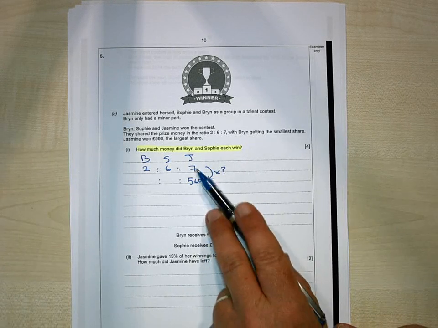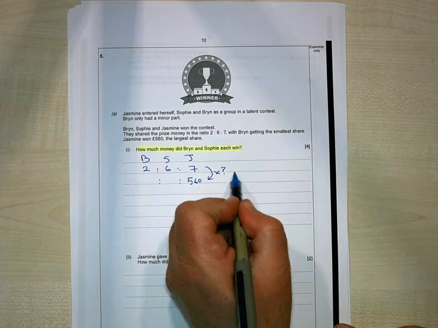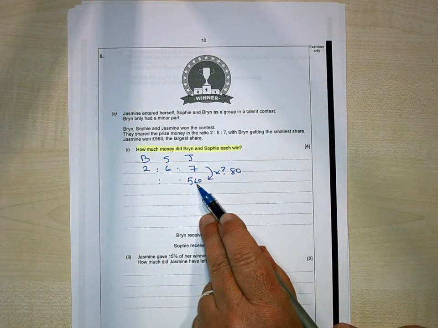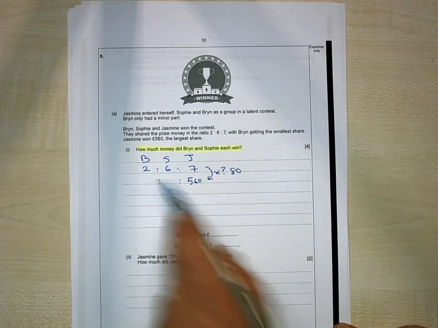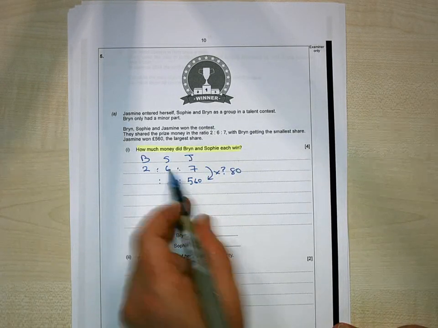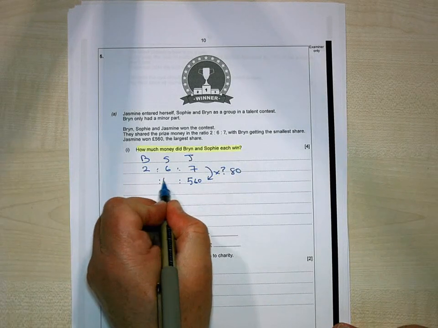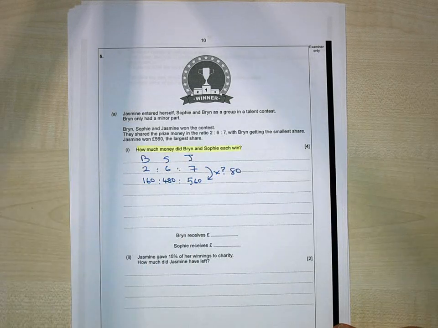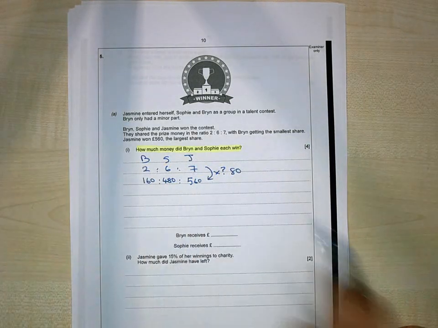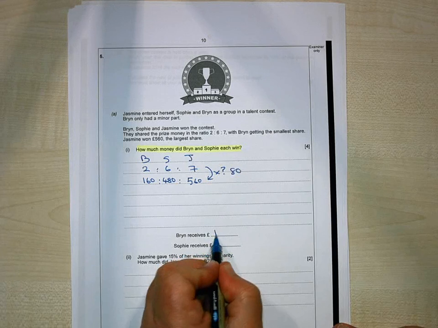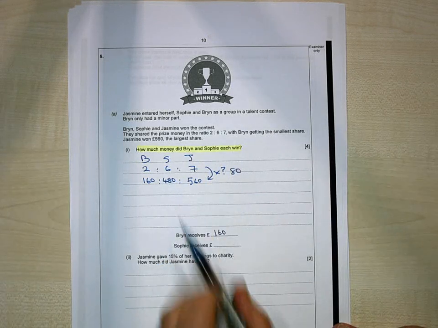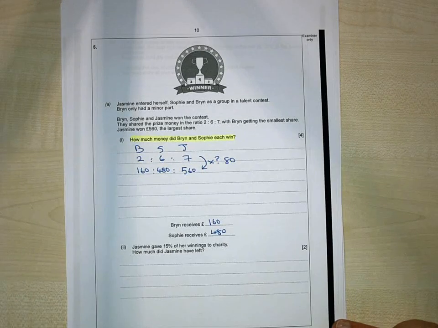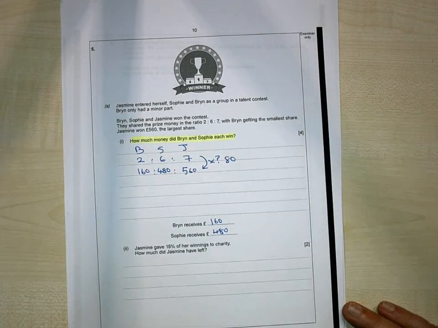It's paper 1, so it's not going to be horrible numbers. It's your 7 times table again. 7 goes into 56 8 times, so you're actually multiplying by 80. Now if you're multiplying that by 80, you have to do the others by 80 as well. So that's going to be 6 times 80, 6 8s are 48, and 2 times 80 is 160. So how much money did Bryn receive? £160. How much did Sophie receive? £480.